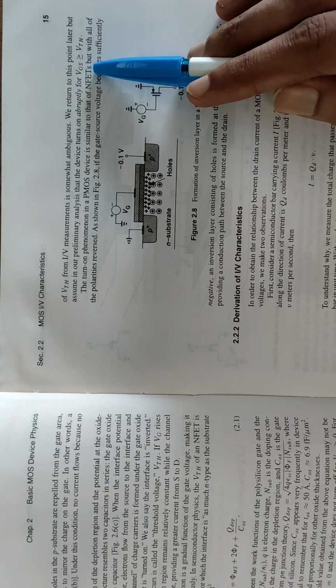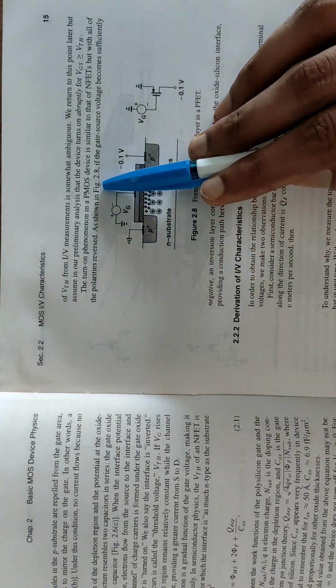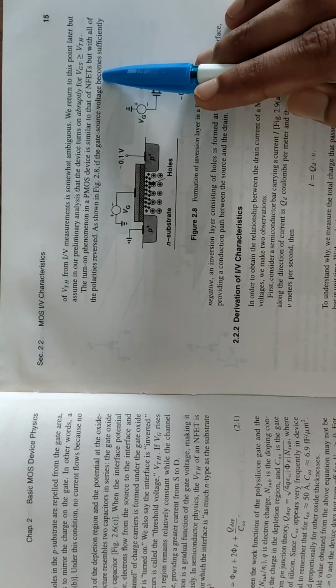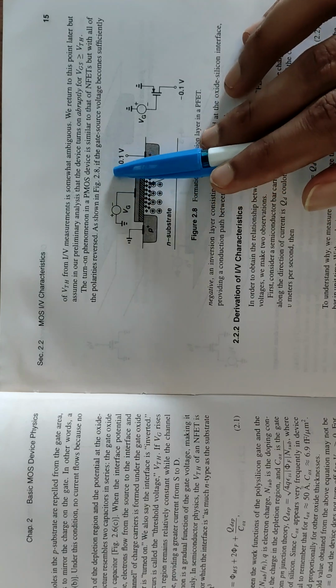abruptly for VGS greater than or equal to VTH. The turn-on phenomenon in a PMOS device is similar to that of an NFET, but with all of the polarities reversed as shown in the figure.